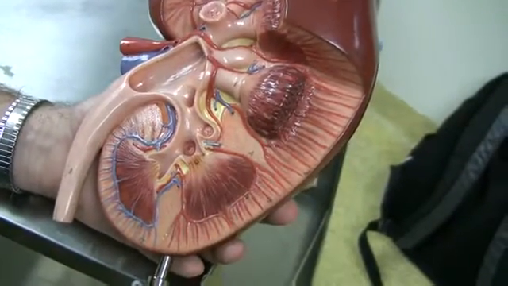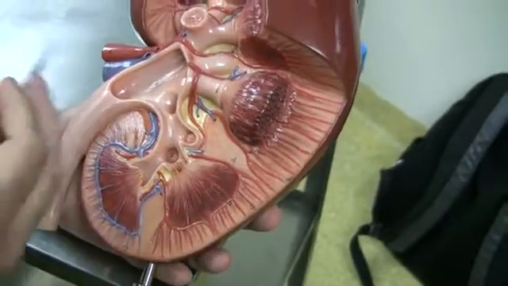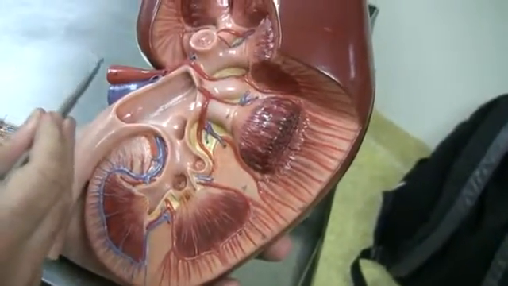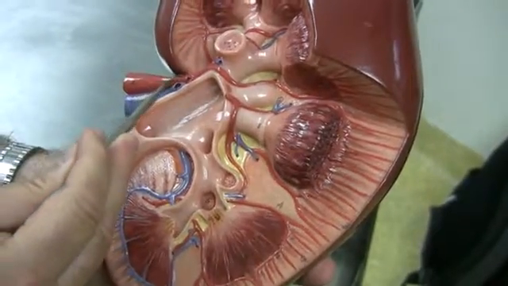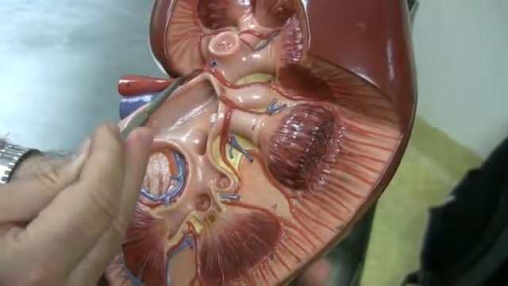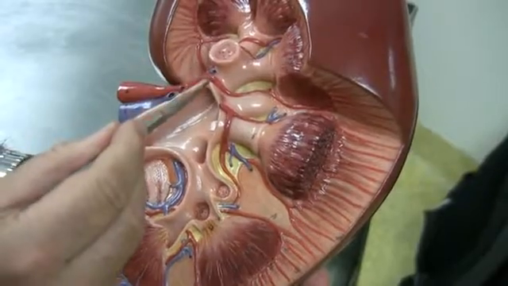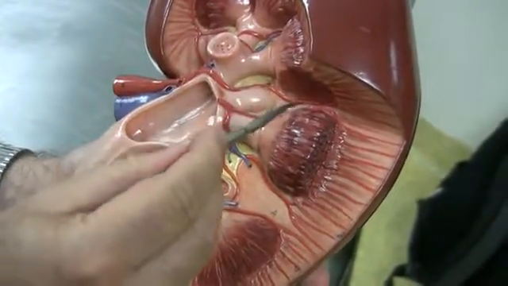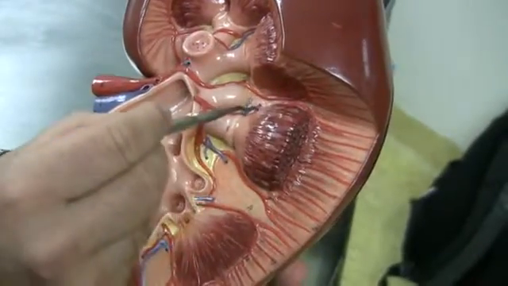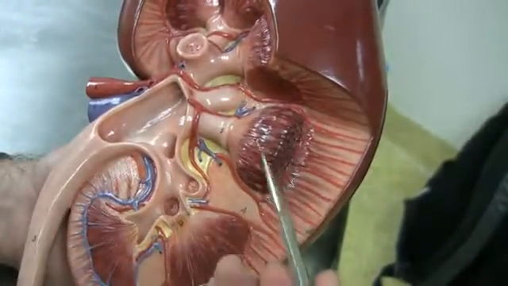All right, let's take a look at the vascular system. This is the renal artery coming off of the abdominal aorta. The renal artery splits into segmental arteries. The segmental arteries split into lobar arteries, and the lobar arteries split into interlobar arteries. That's the arteries that travel between the pyramids.